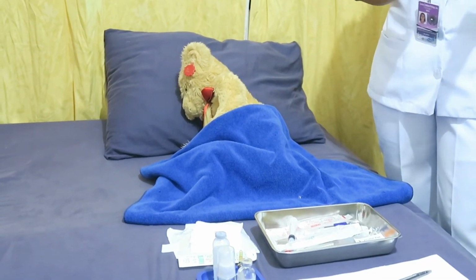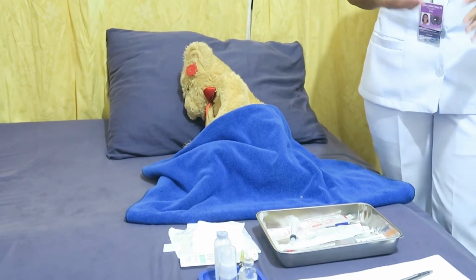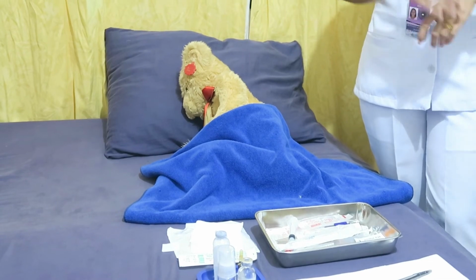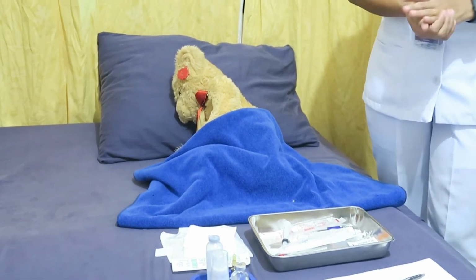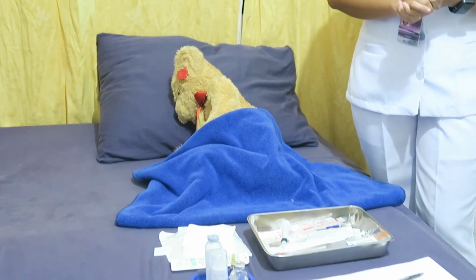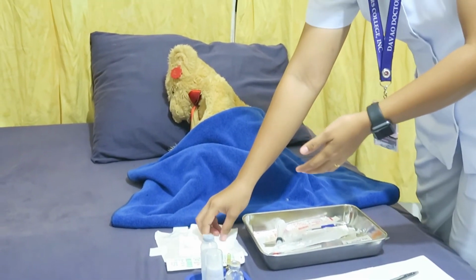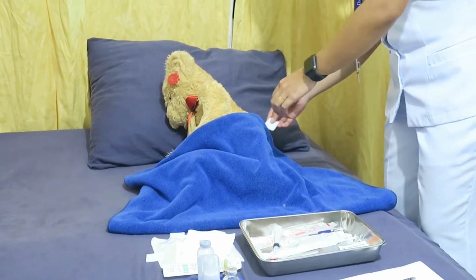So, after that, apply clean gloves. Let's assume that we already wear the gloves. So, the next is to clean the site with an antiseptic swab using a circular motion. So, let's clean the site.